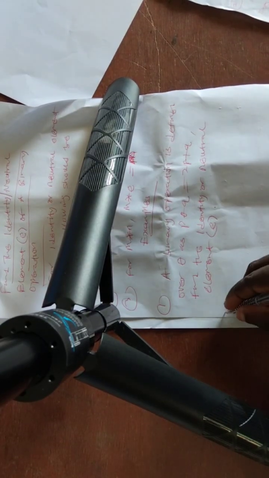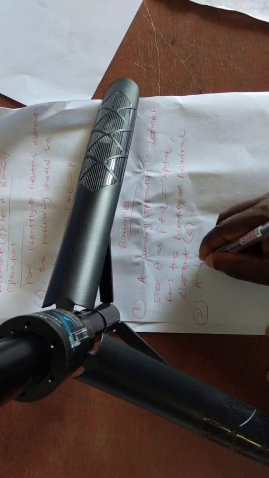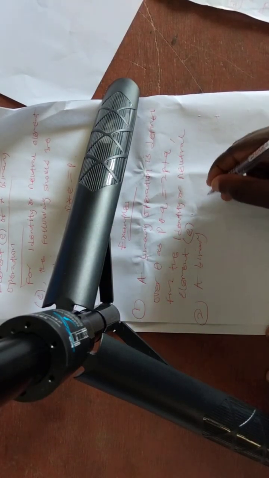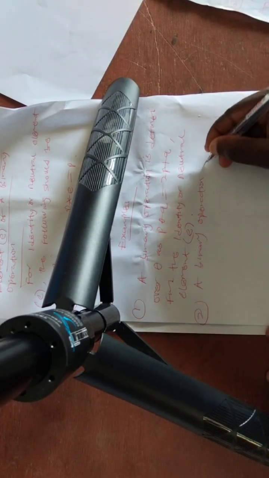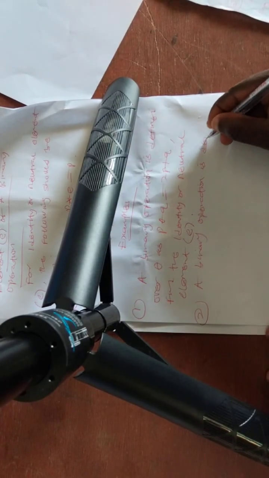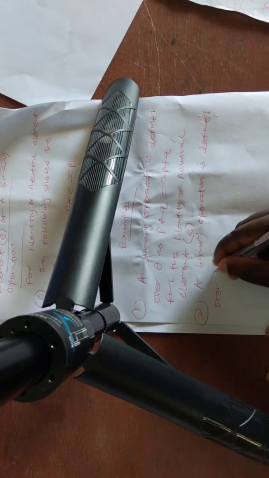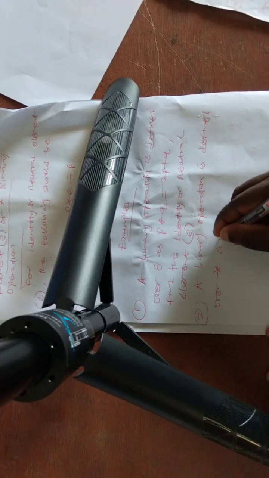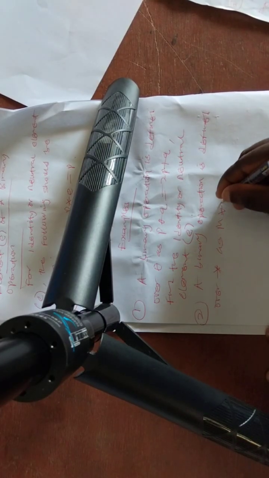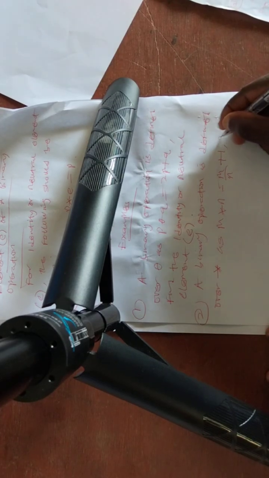Number two, a binary operation is defined over asterisk as M asterisk N equals M over N plus 1.